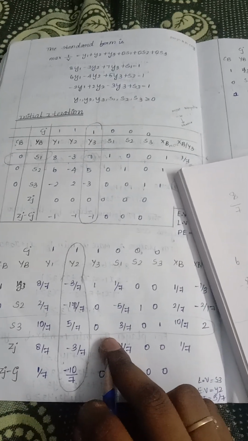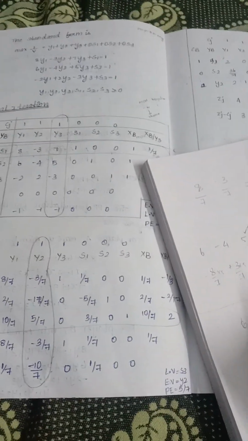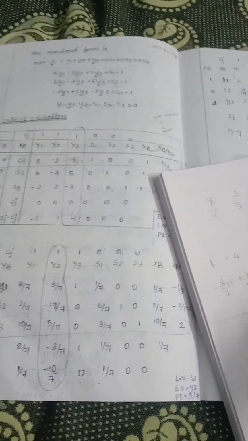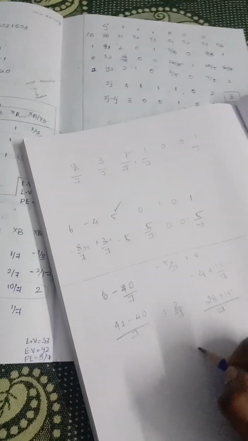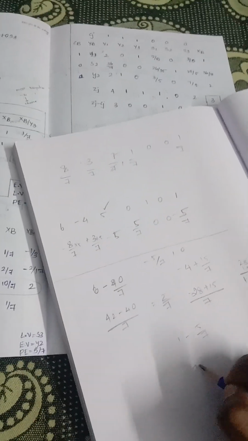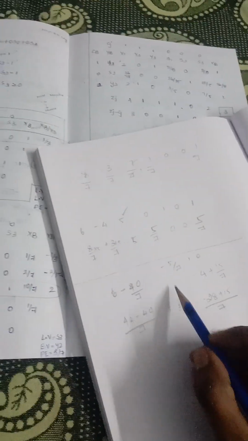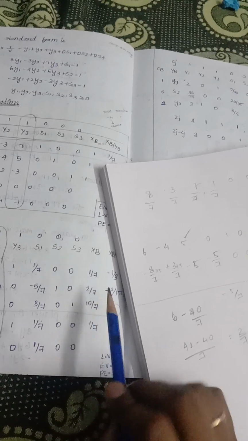Next, this 5 converts into 5 minus 5, which is 0, as it is. And here minus 5 by 7, 1, 0, and 1 minus 5 by 7 is 7 minus 5 divided by 7, that is 2 by 7. So minus 5 by 7, 1, 0, and 2 by 7. So this is the next outcome.